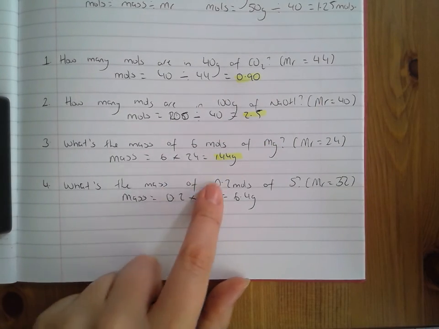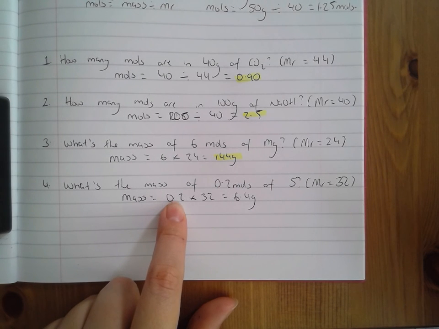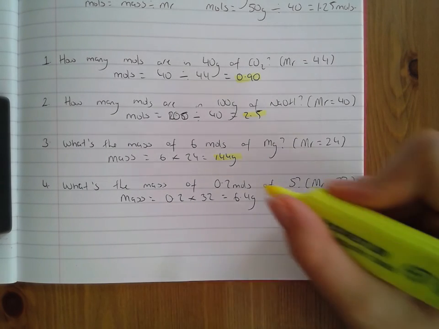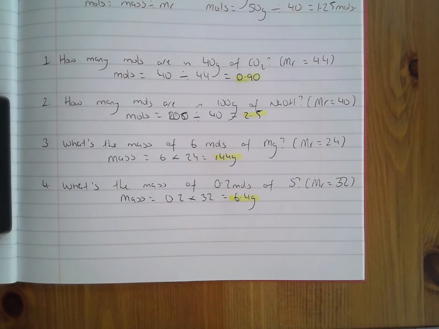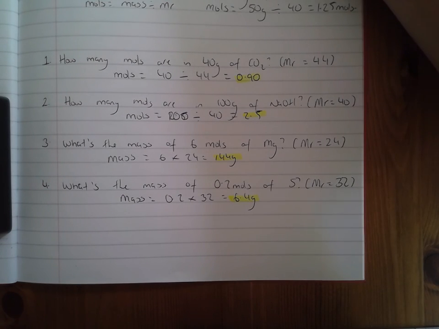And then what is the mass of 0.2 moles of sulfur? 0.2 is the number of moles. Multiply that by the formula mass. 0.2 times 32 is 6.4 grams. Okay, I'm going to make another video with more calculation questions in it, going through 2 different types of calculation questions.